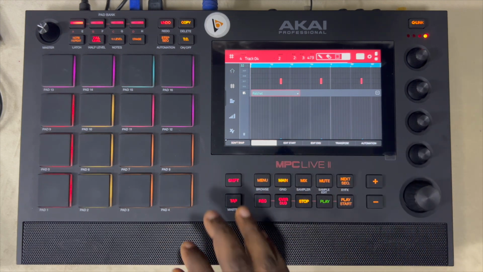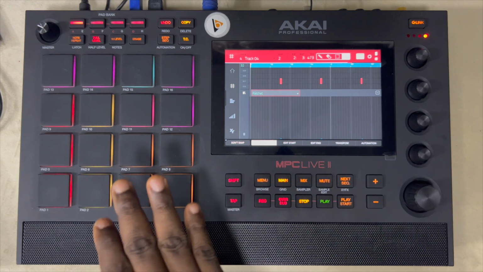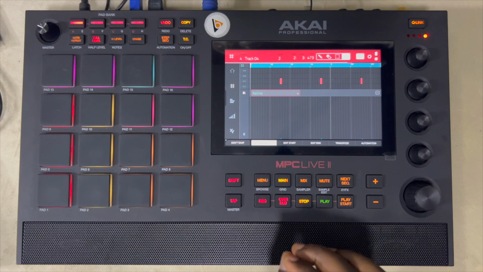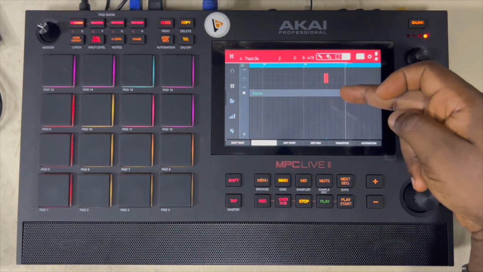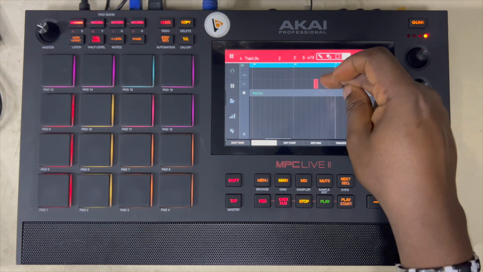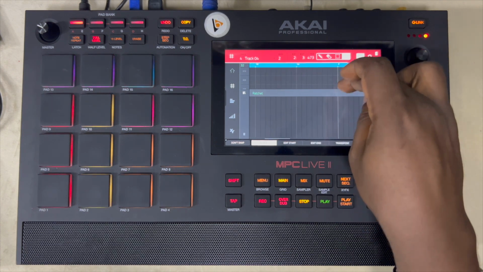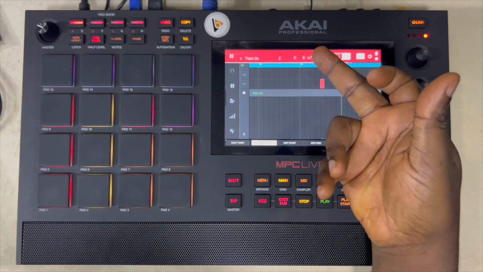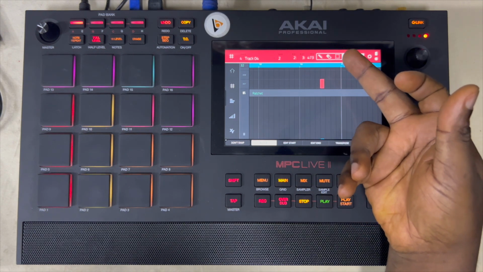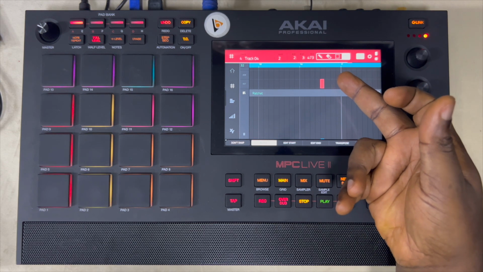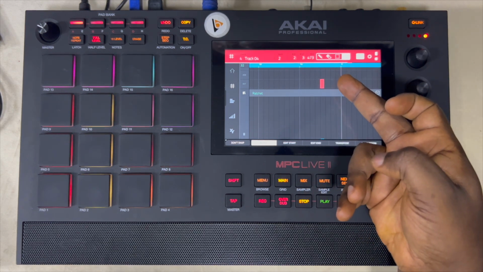So that works for your track if you're in your grid view and you are the type that wants to granularly edit your MIDI event. As you can see here right now, this is 1.4 to 2. This is the fourth beat in the first bar, right?